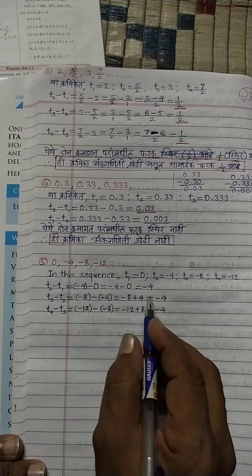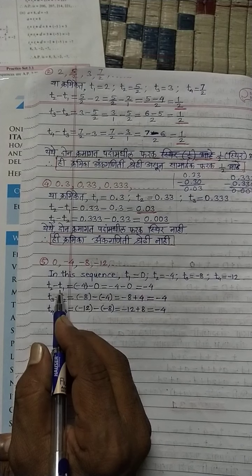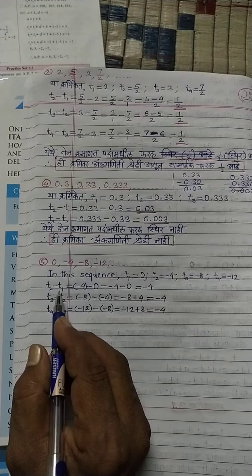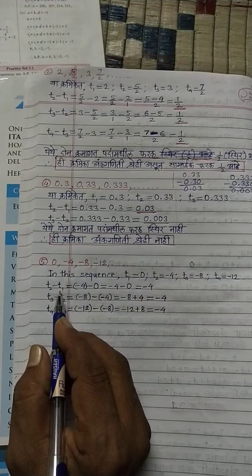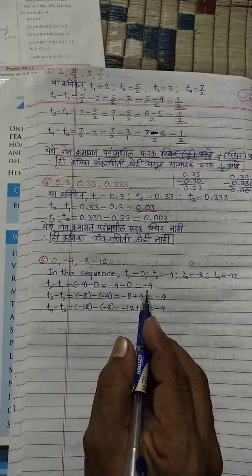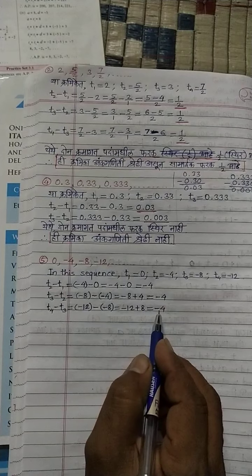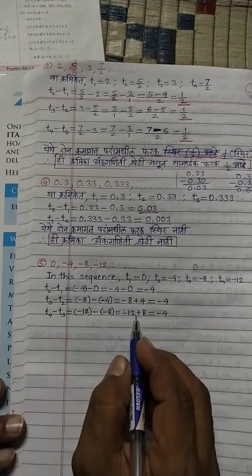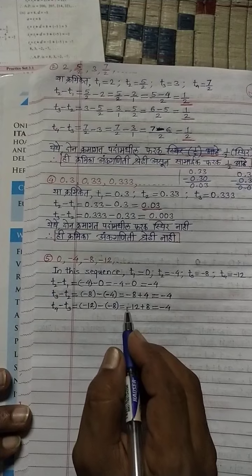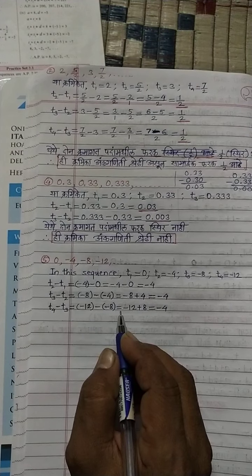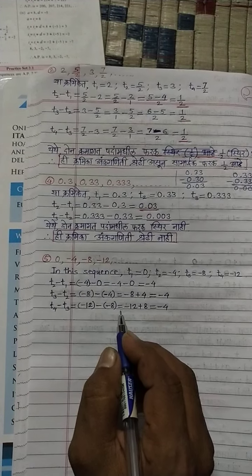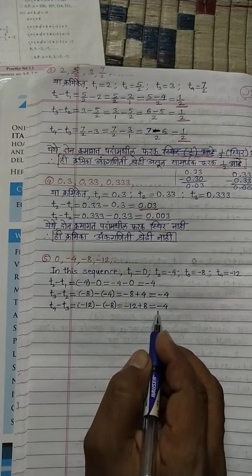So we can see that here the difference between any two consecutive terms is minus 4, that means constant. Okay, so we can say that this sequence is an AP and the common difference is minus 4.